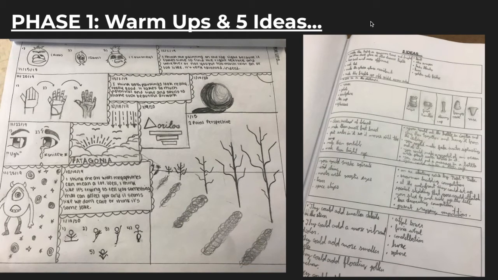Another thing that I do to help students build and generate ideas is what I call warm-ups and 5 ideas. And we start these in phase 1, but we do them throughout the class. So each day when students come in, there's what I would call, or a lot of teachers would call it, a bell ringer. And there's an activity up on the board that they need to do, and it's either a warm-up or a 5 idea. A lot of my warm-ups and 5 ideas are about building creativity and idea generation.